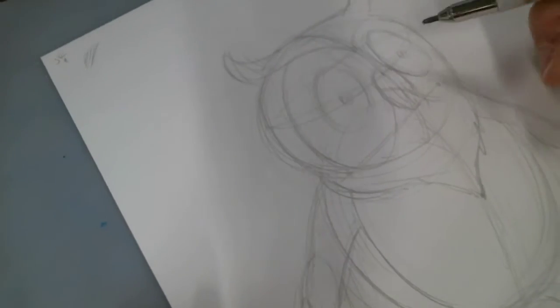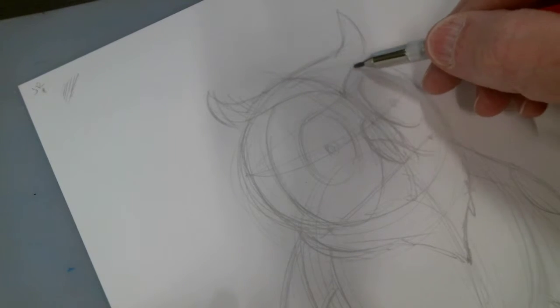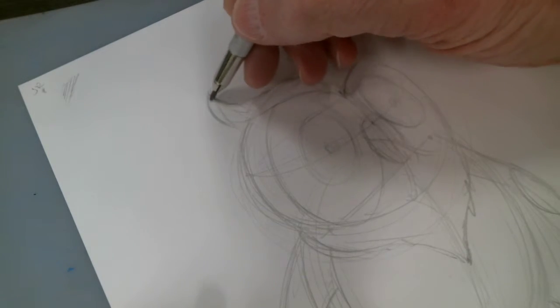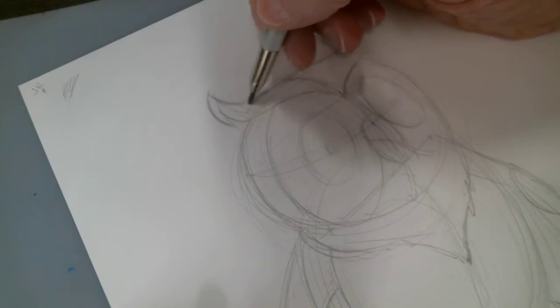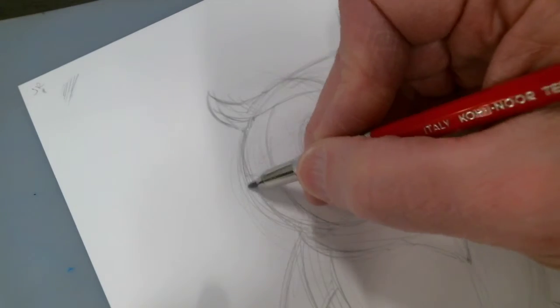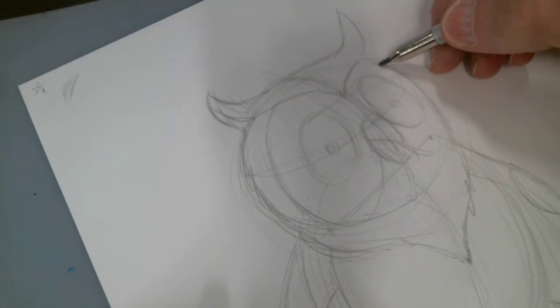And this is where you're kind of looking for a lot of the details in here. So the overlap of something like this with the ear. Wrapping it around.